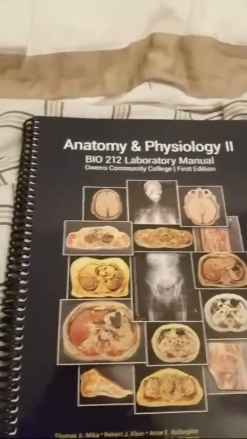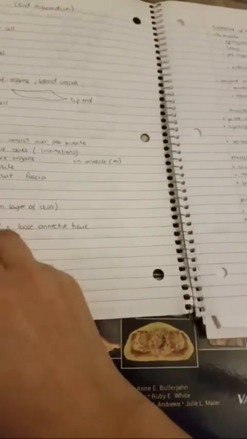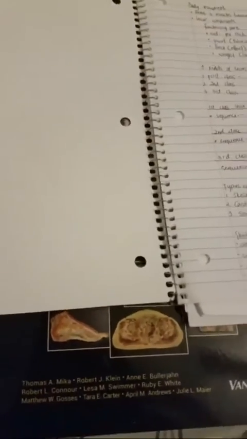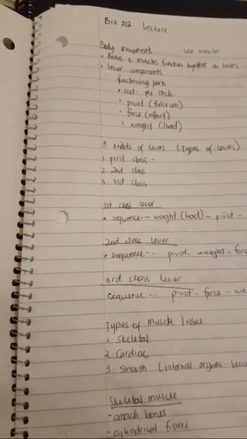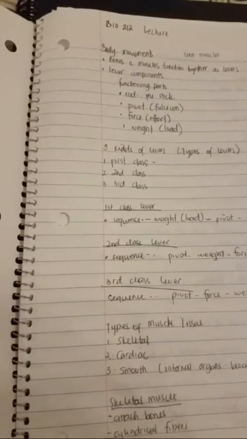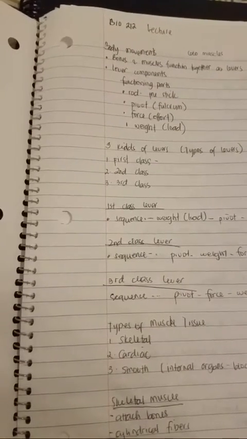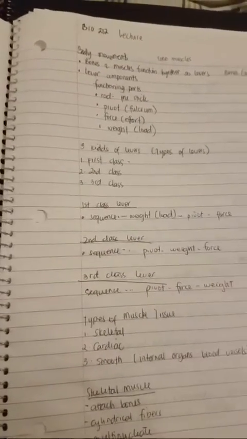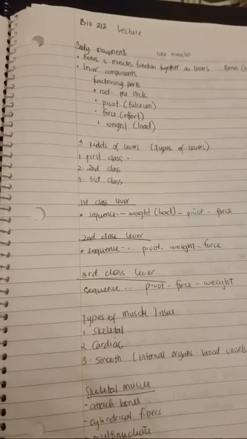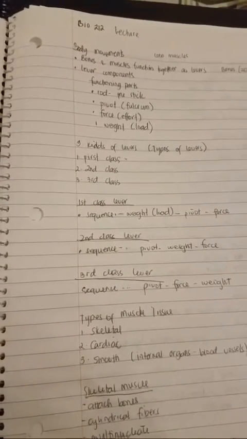Okay, I'm going to start to review anatomy and physiology 2. This is the value 212 subject. So, body movements. There are 600 muscles and 206 bones. Bones and muscles function together as levers.